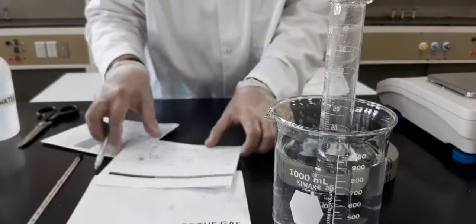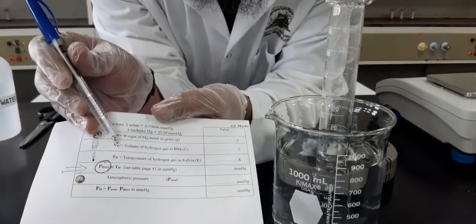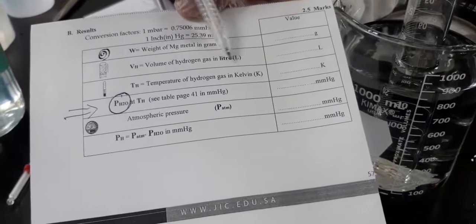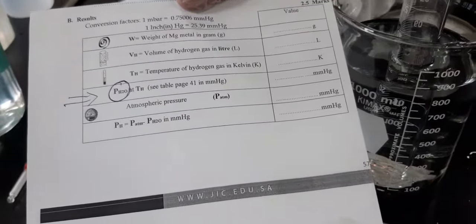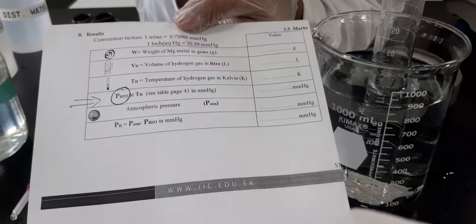Now we are going to talk about one of the important things, which is the volume of the hydrogen gas. Remember, they want you to write the volume of hydrogen gas in liters, and we are having an ml cylinder. So first let us begin with how to perform the observation.